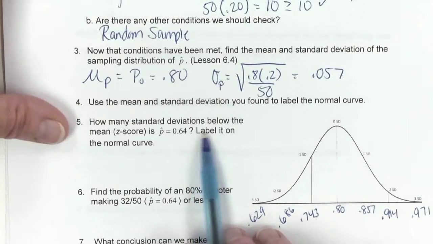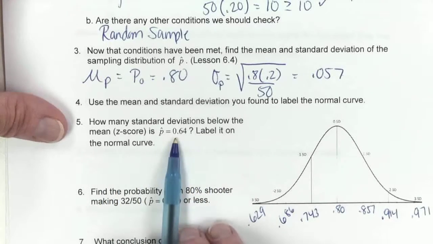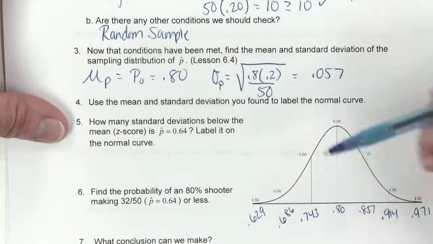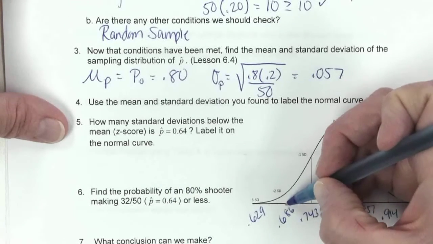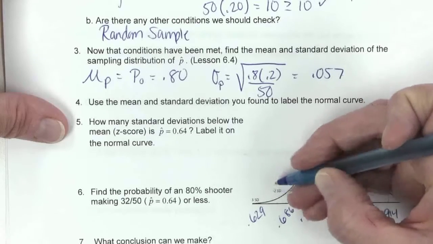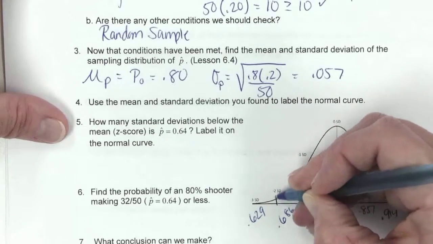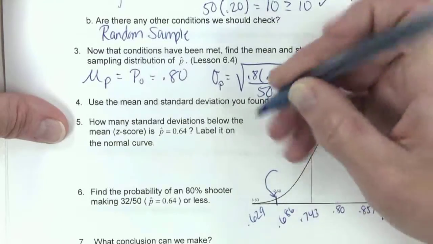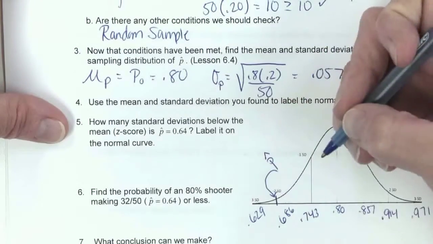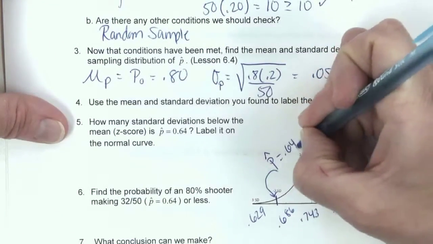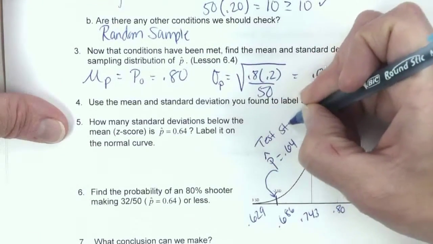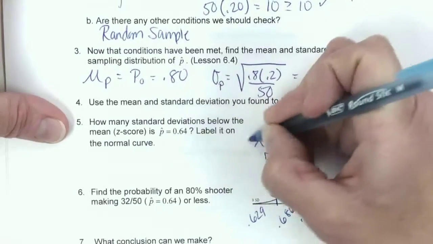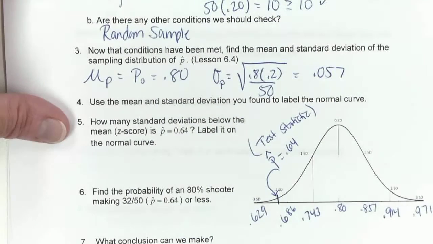How many standard deviations below the mean is 0.64? Well, let's label where that is. 0.64 would be somewhere, I'll almost estimate, maybe about here. This is our p-hat value, our 0.64. We actually are going to call this our test statistic. Based on the sample, this is where our data value falls.